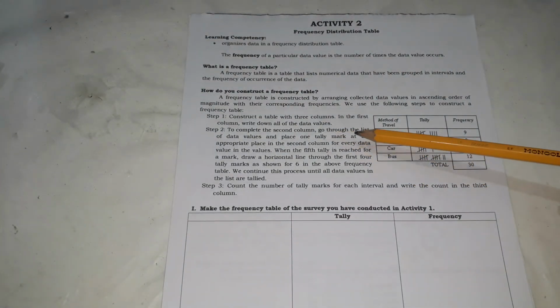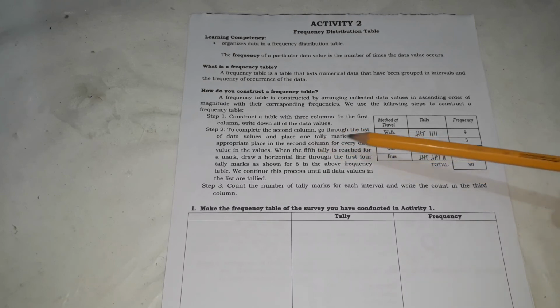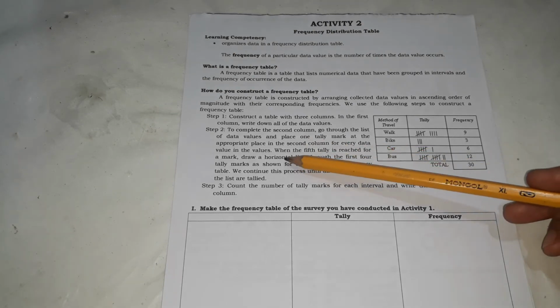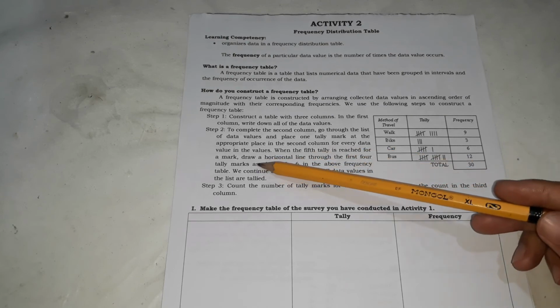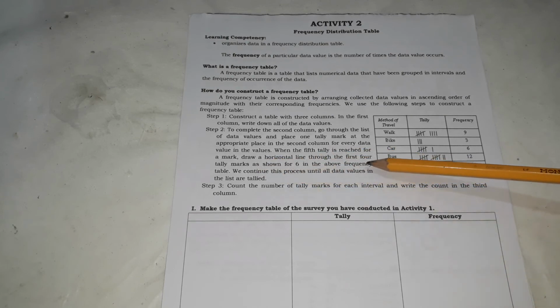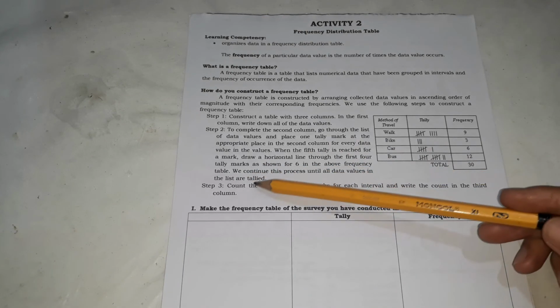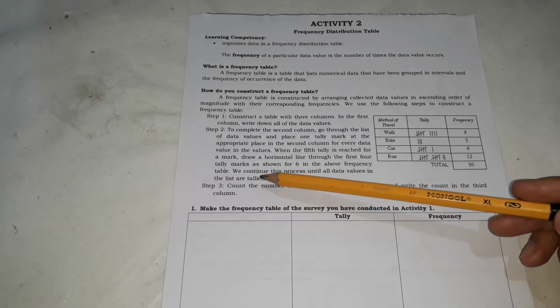Next, to complete the second column, go through the list of data values and place one tally mark at the appropriate place in the second column for every data value in the list. When the 5th tally is reached for a mark, draw a horizontal line through the 4 tally marks as shown for 6 in the above frequency table. We continue this process until all data values in the list are tallied.